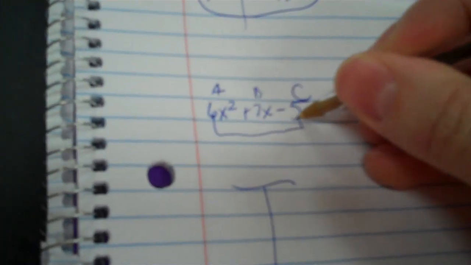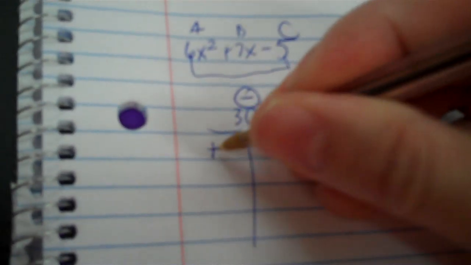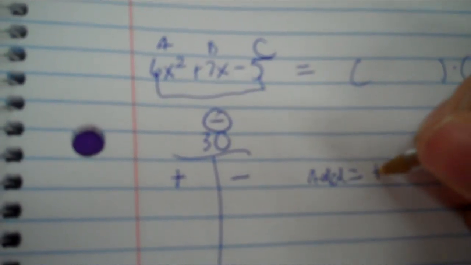A, B, that's what factor means. You need the two parentheses. Okay, so I take 6 times negative 5. It gives me negative 30. So it's a negative, so we're thinking positive times a negative, and we're adding to try to get to plus 7.